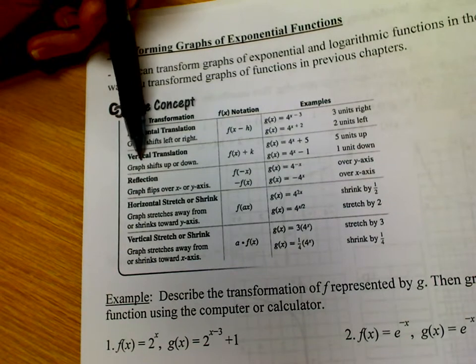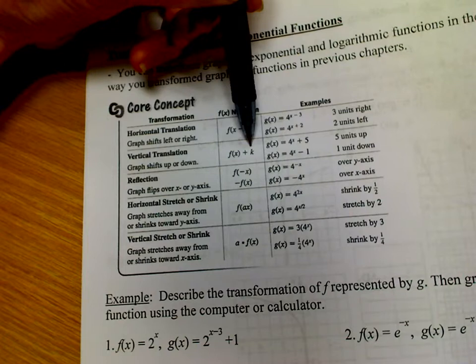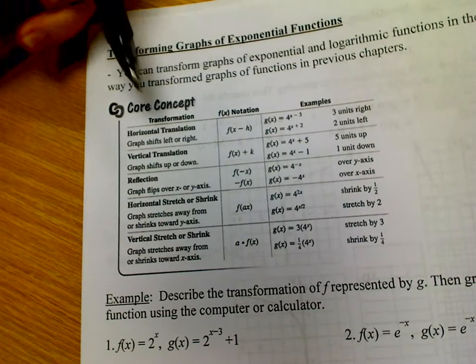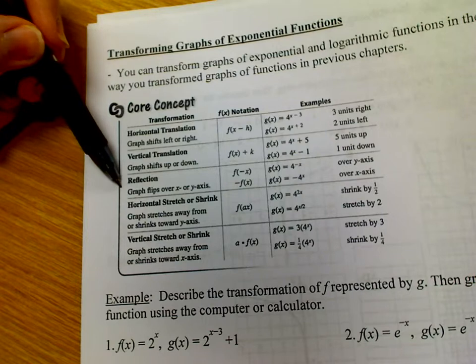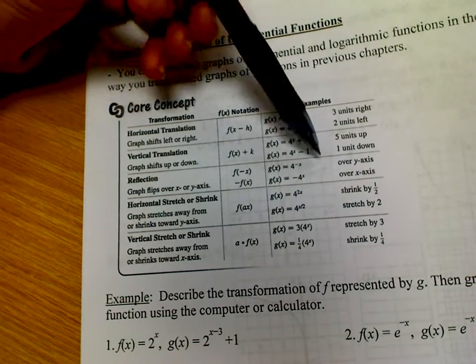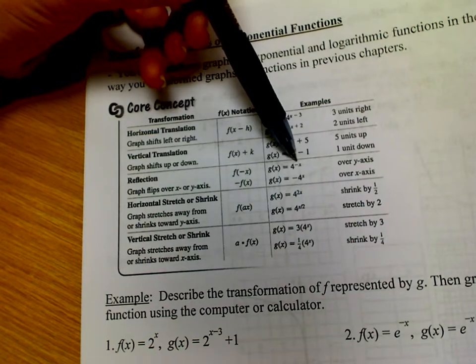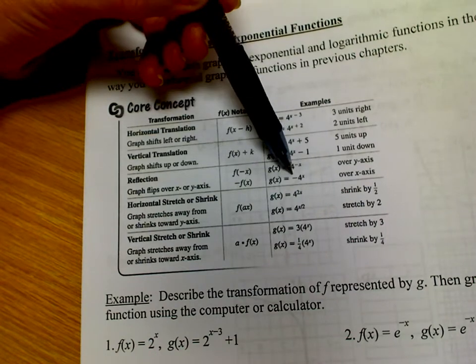And just like before, vertical translation shows up where you add or subtract something to the end of the function, that k value. We have our reflections, and again, a reflection over the y-axis, or a horizontal reflection, is where you just make the x negative. If you make the whole function negative, that flips it over the x-axis, so that's a vertical reflection.